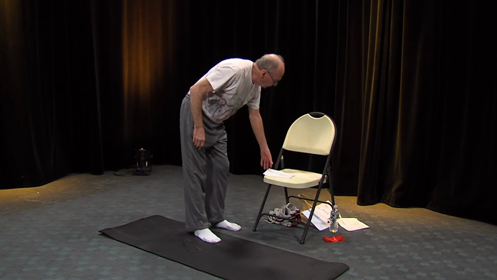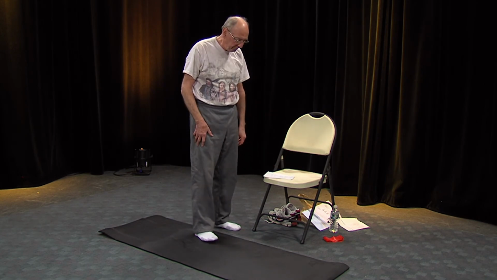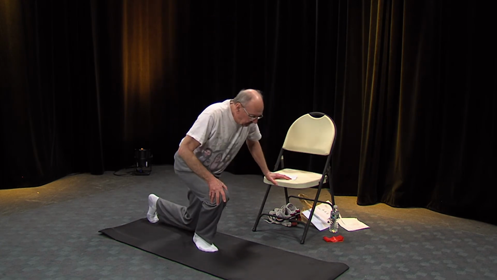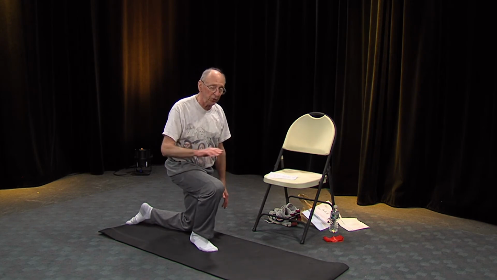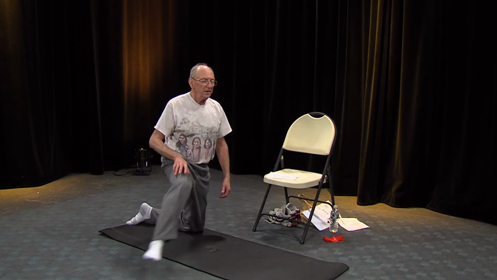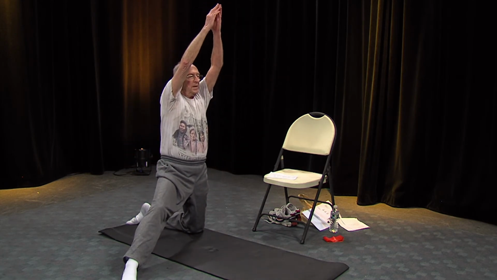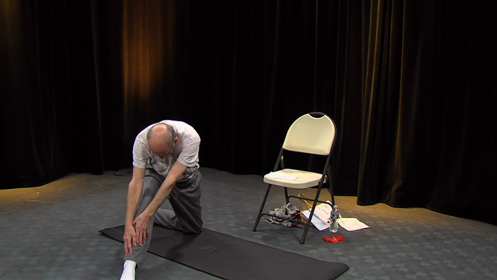Okay, let's go on. Let's do our kneeling pose. We're going to kneel, and remember, these are for either side, so you're going to do both sides. A leg goes out. Arms come up. And we're going to stretch it over to that side.